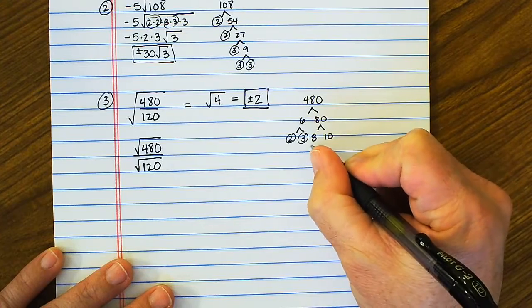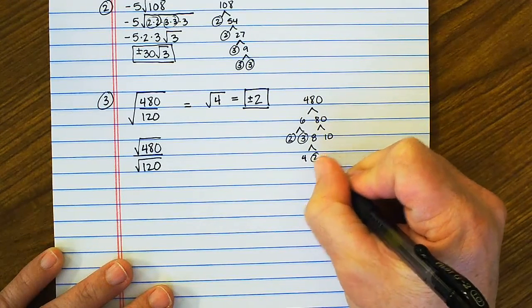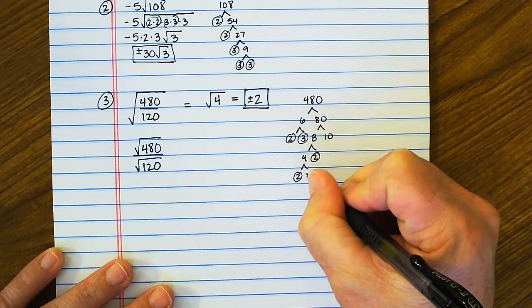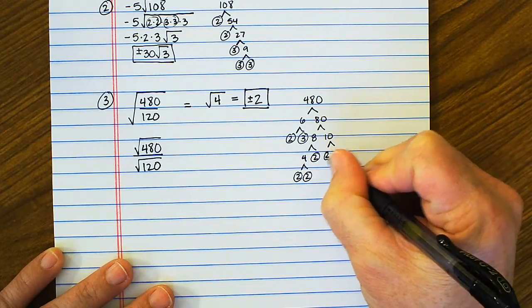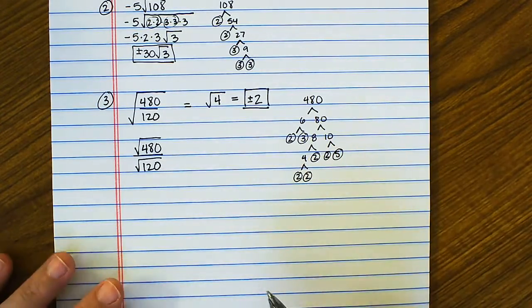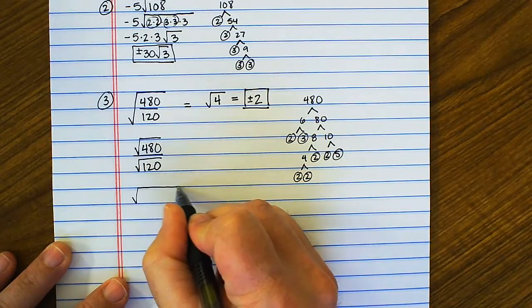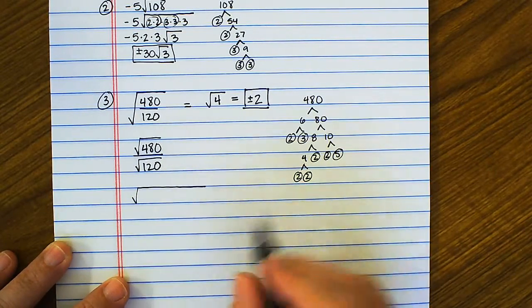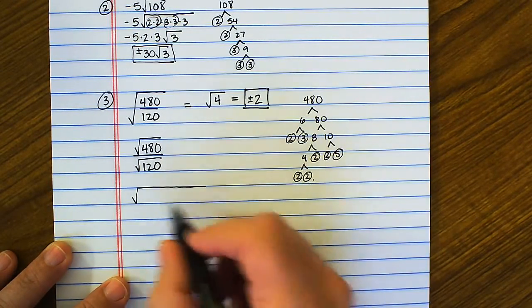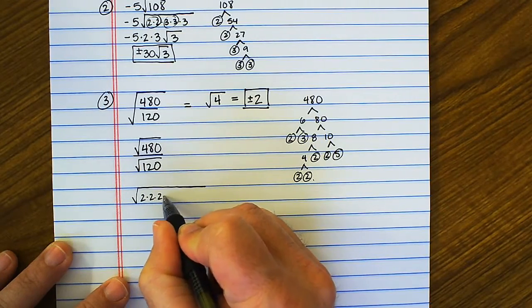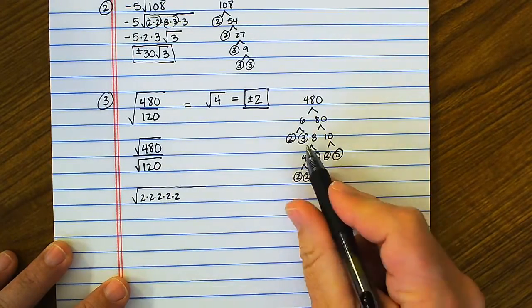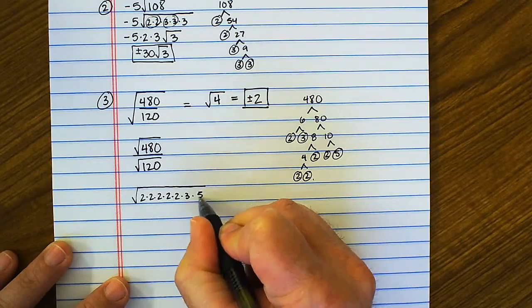This is 8 times 10. 8 is 4 times 2. 4 is 2 times 2. And 10 is 2 times 5. So when I put that on top, just for the 480, I have 1, 2, 3, 4, 5. I've got 1, 3, and 1, 5.